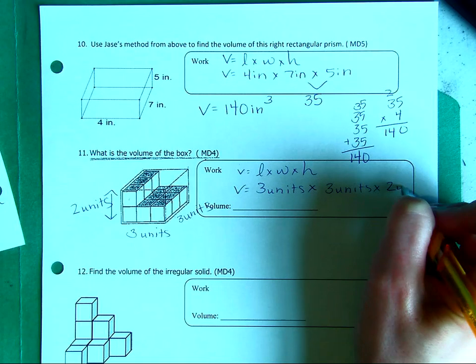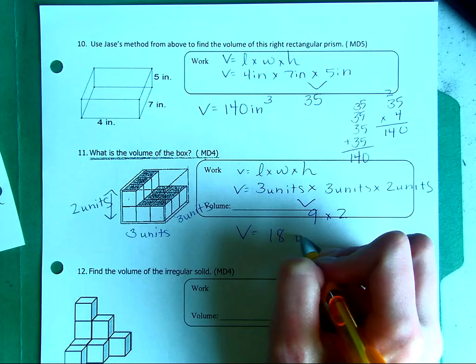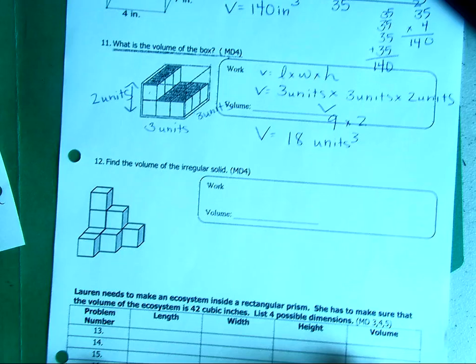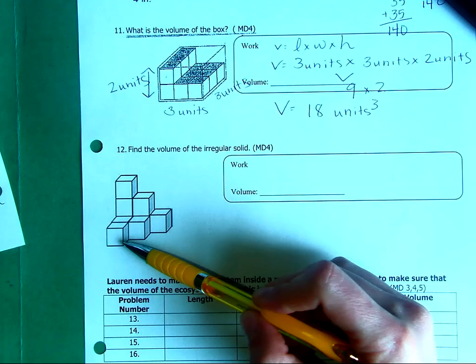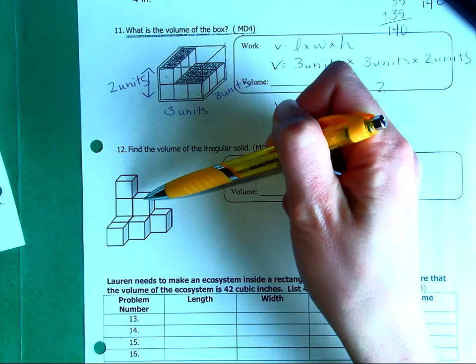Okay, the last one. This is an irregular solid, so we can't use our formula for this one. We just need to count the cubes to see how much space they take up. And I can tell that this goes 3 cubes back. See? So there's 3 going back, plus this one is 4, 5, 6, and there's 1 underneath that, which makes 7. This makes 8, and this one on the end makes 9. So this would be 9 units cubed. Again, I don't know if it's centimeters, inches, meters, yards, so I'll just use the word units.